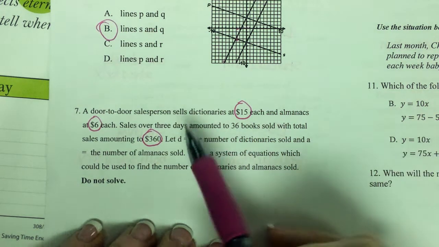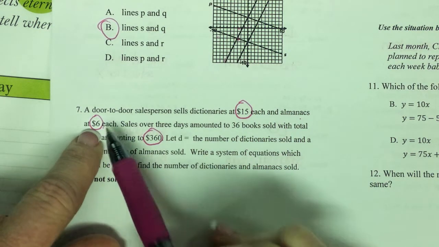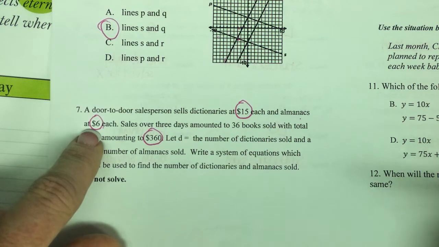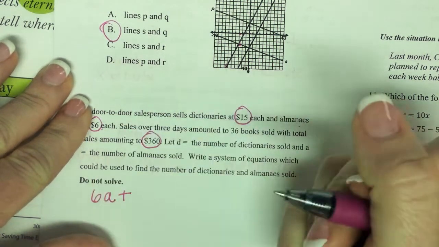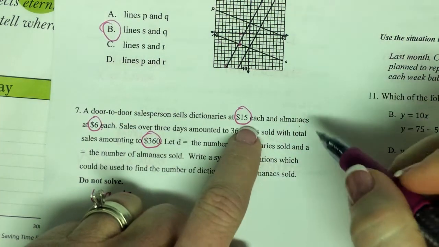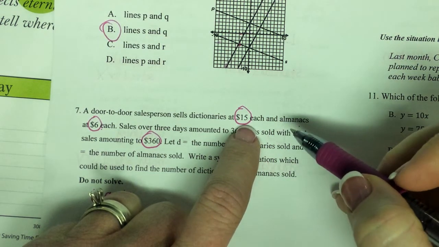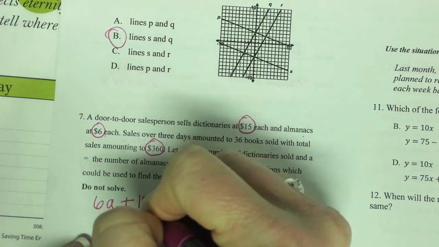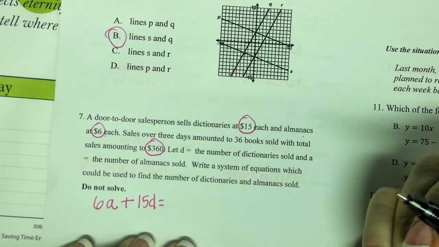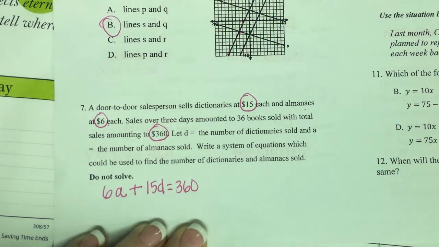Okay? So if it's telling me that the almanacs were sold for $6 each, and A represents the number of almanacs sold, I would have to say 6 times what? A. And then I'm going to be adding the other part, right? The $15 for the dictionaries, right? So I would be saying 15 times what? D. So it would be plus 15D. And that has to equal what? 360. So you see how all those pieces go together in one equation?